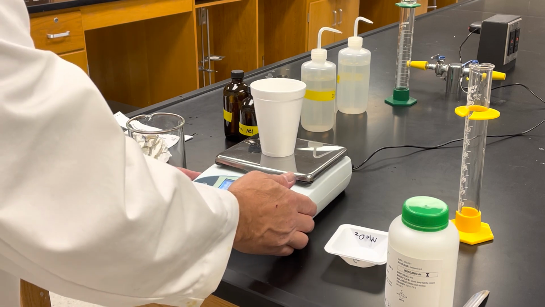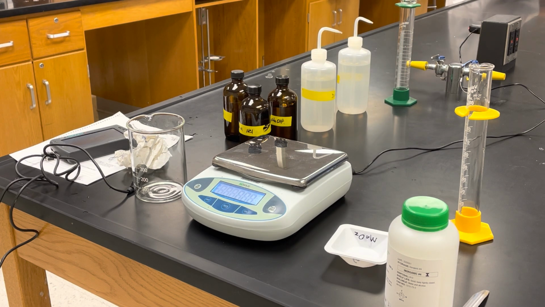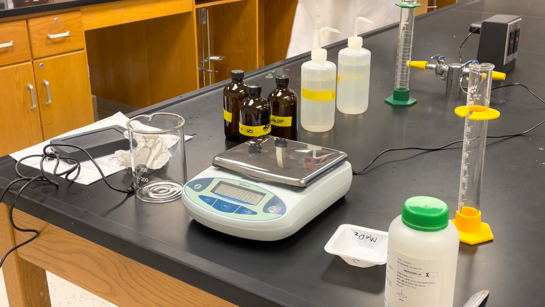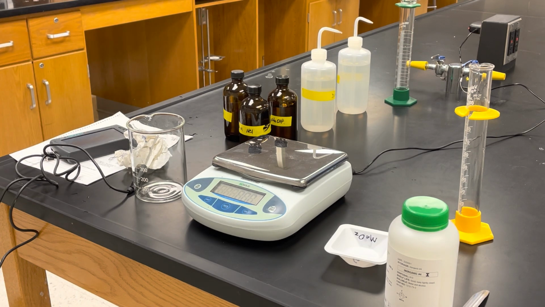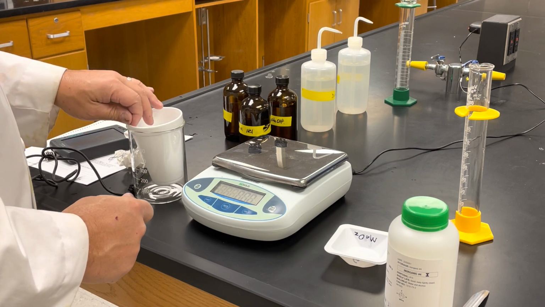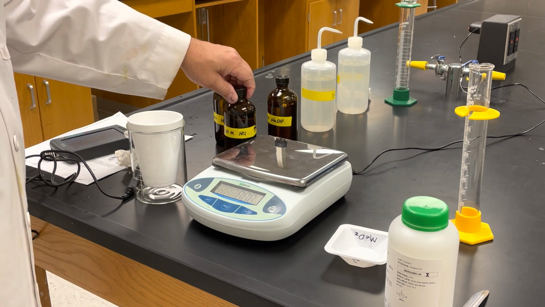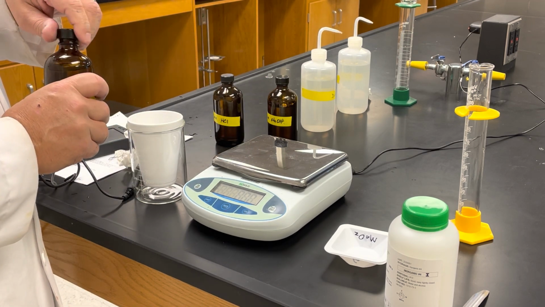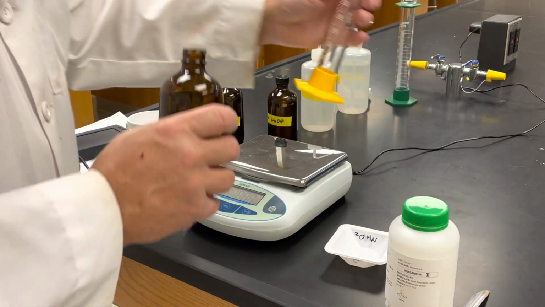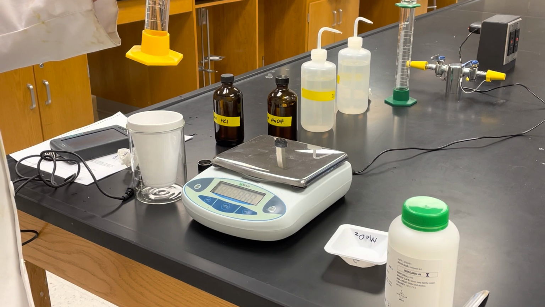Once we have that, we can now dump this. We want to use the same styrofoam cup, rinse it out with water, and dry it so we don't have any extra water in there, okay? And this time, we're going to do the exact same reaction, but with 0.5 molar HCl. So I'm going to use 100 milliliters of the 0.5 molar. So I'm going to add 100 milliliters.